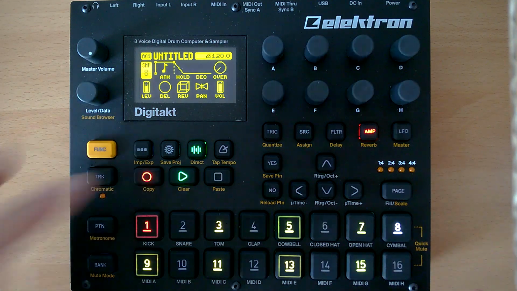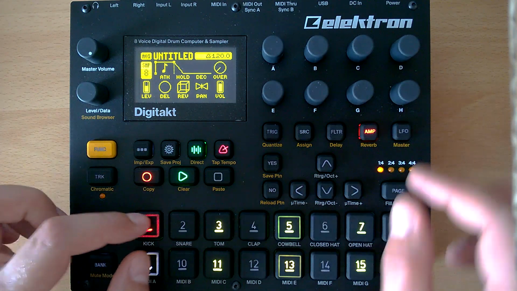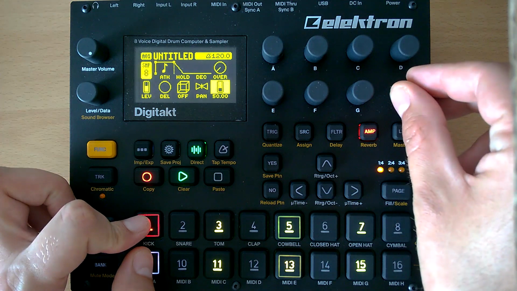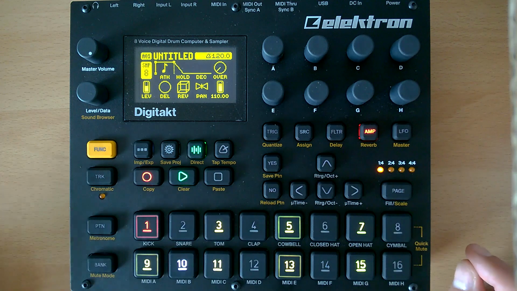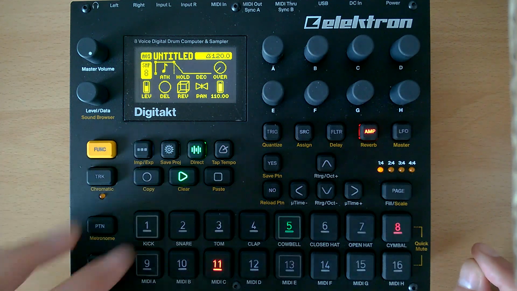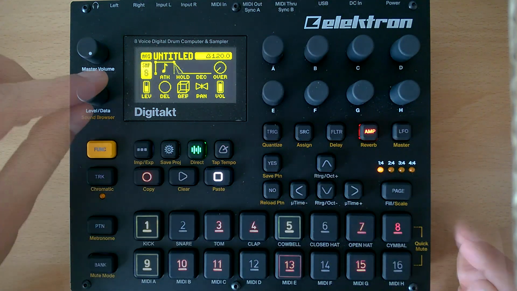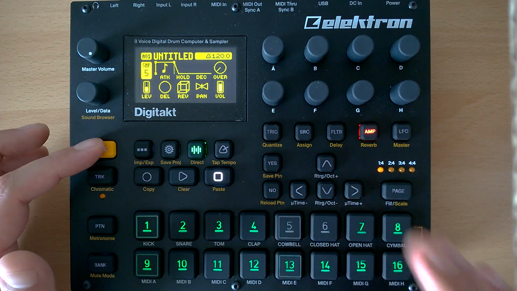Much steeper here, you see? I can bring the volume up a little bit further. Yeah, and that's basically the difference.